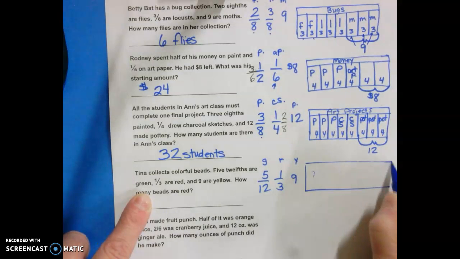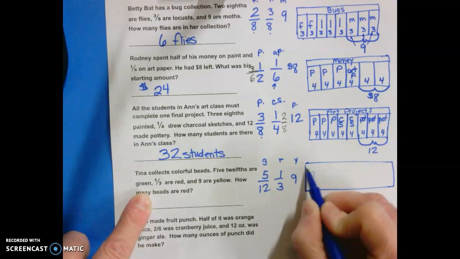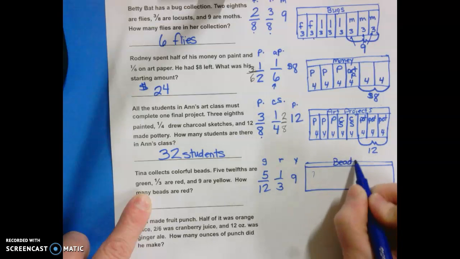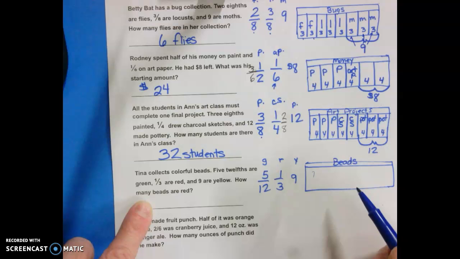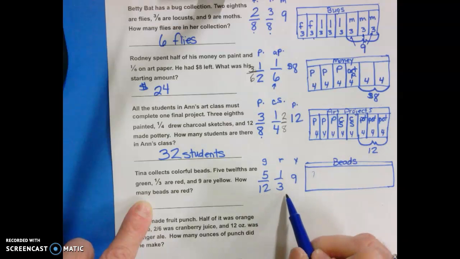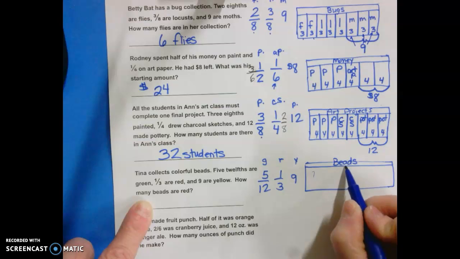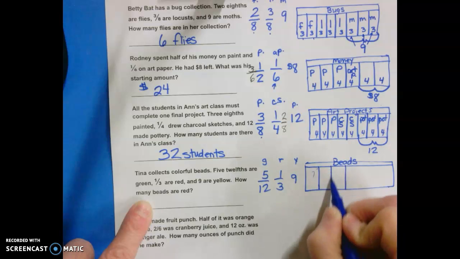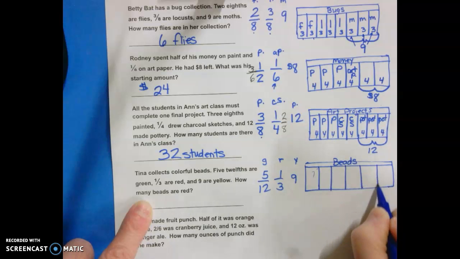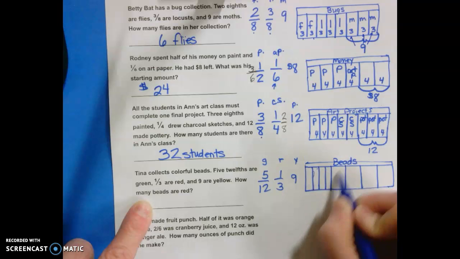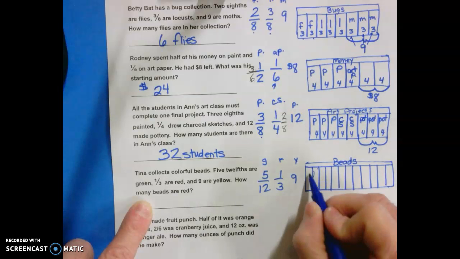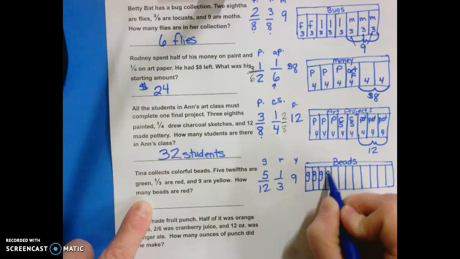I pulled out my fractions. Next thing, without much wasted time, I make my rectangle. This whole thing is beads. Now, what do I need to divide it into? 12ths or thirds? Yes, 12ths. Let's see if we can do it pretty carefully. So I need to get maybe 3 first. And then if I divide each one in half, I think I'll have 12. You can count them to make sure. 12 little equivalent pieces. So 5 of them are green. Green, green, green, green, green.